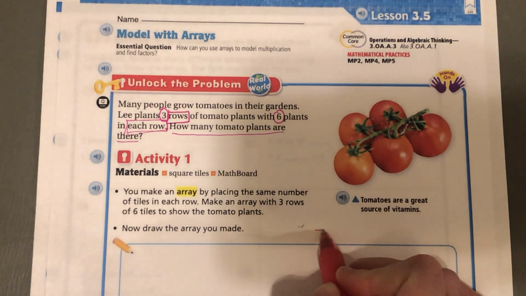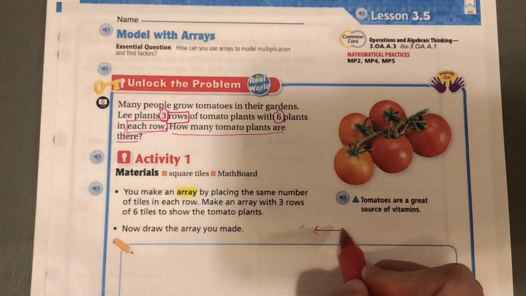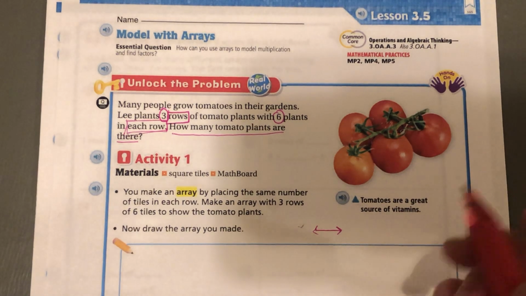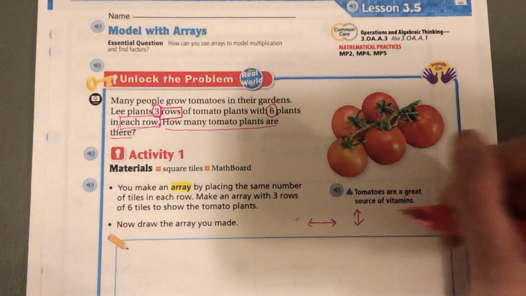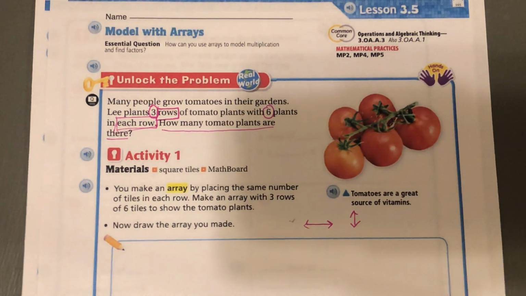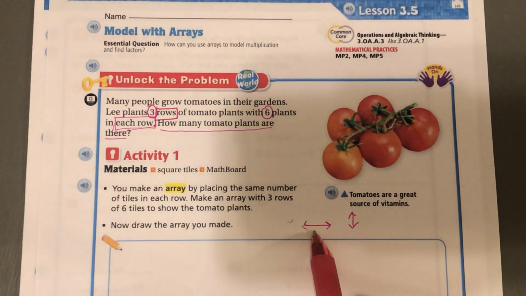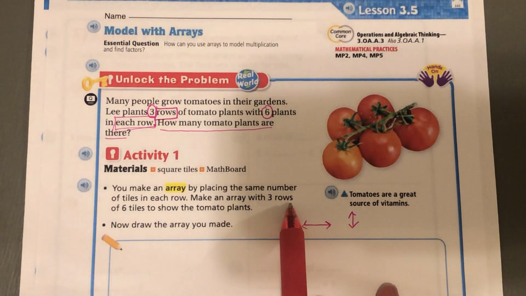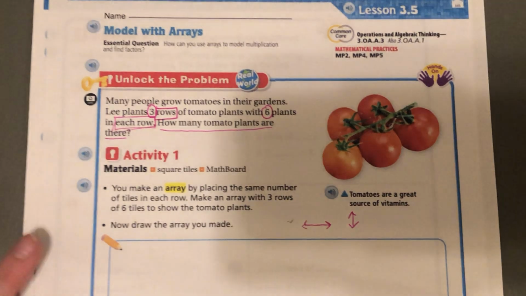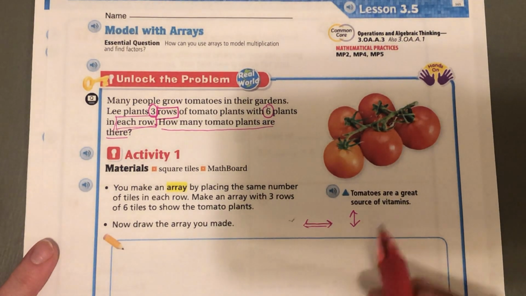Now a row goes from left to right and a column goes up and down. So that's important for you to keep in mind. This is a row. This is a column. So it says 3 rows of 6. So I know that I have 3 rows going this way.